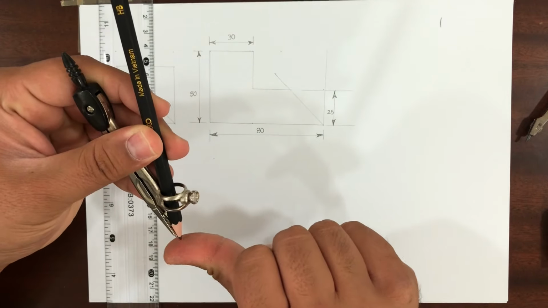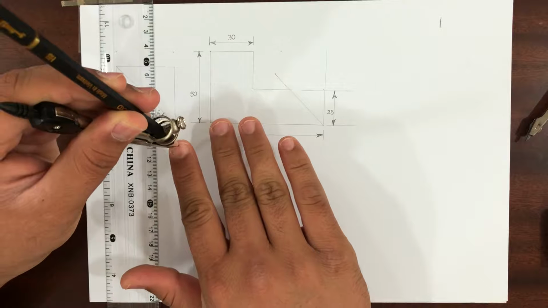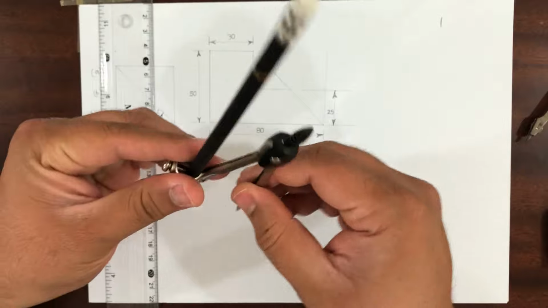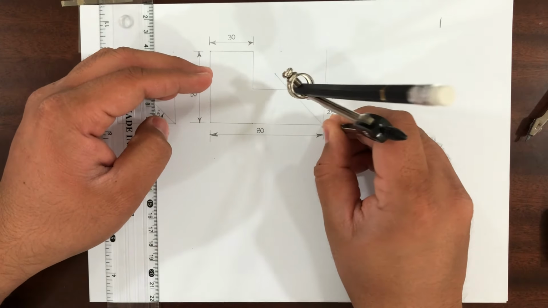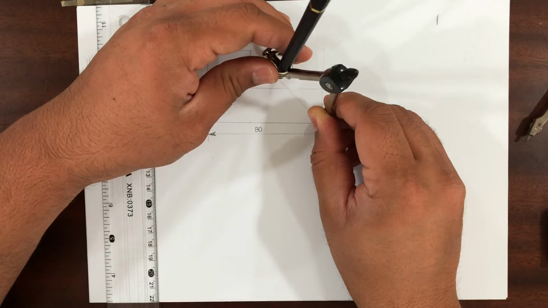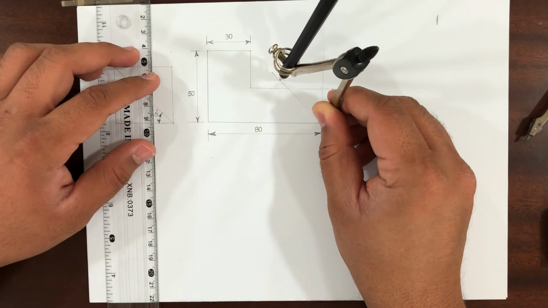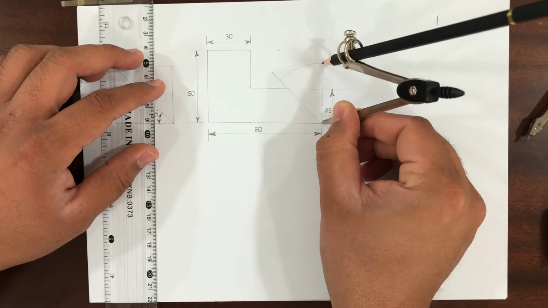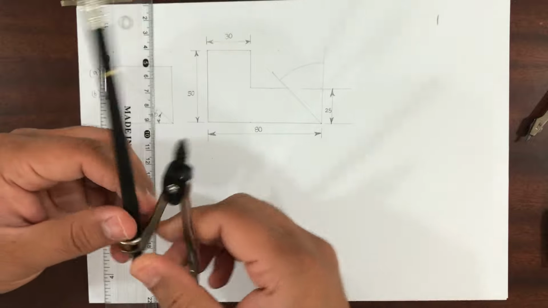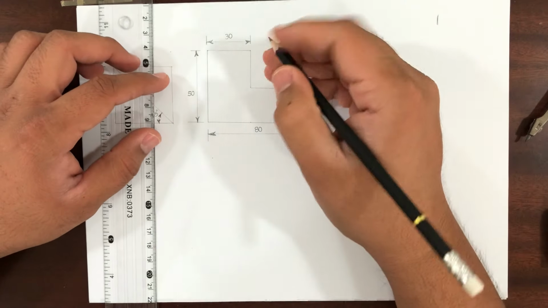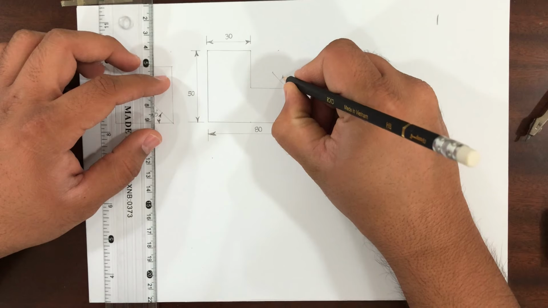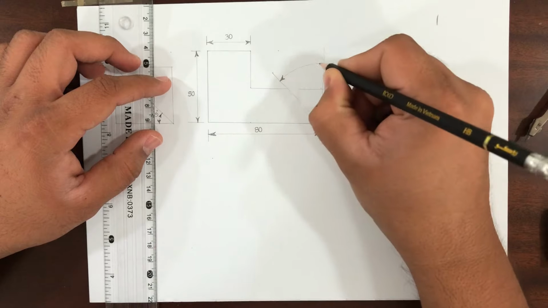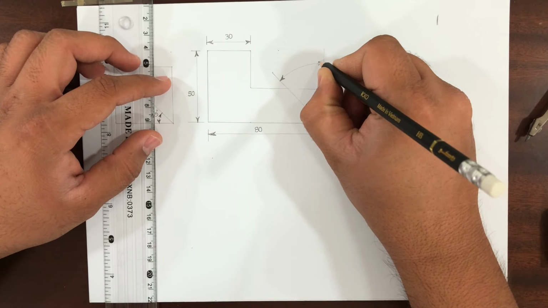Okay, these two should be equal in the same plane. Now after adjusting this, keep the pen, like adjust the length, then draw an arc. Okay, after drawing an arc, now you have to make 2 arrows again. Like this.